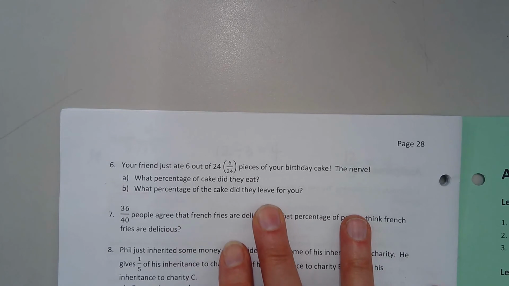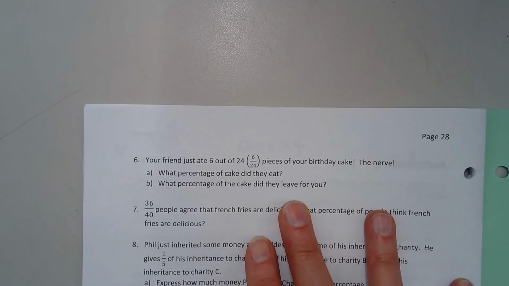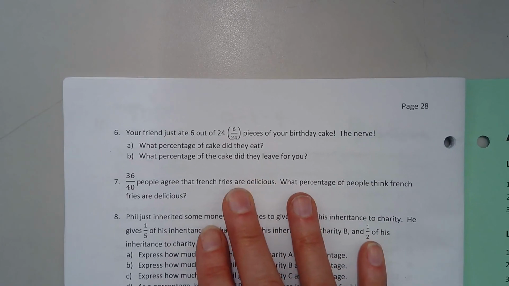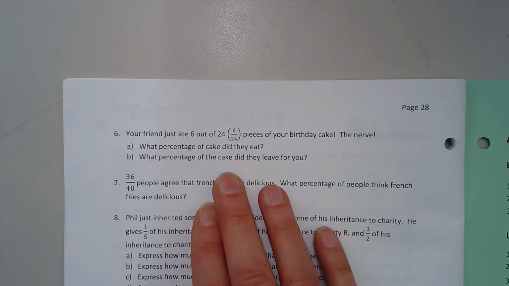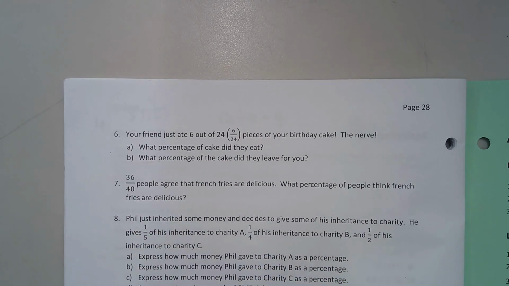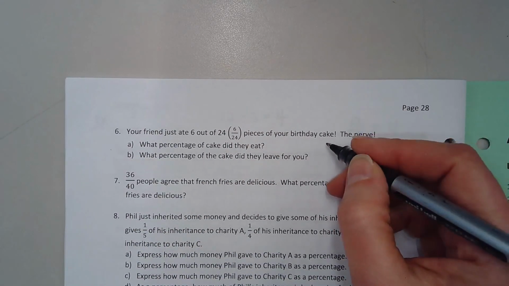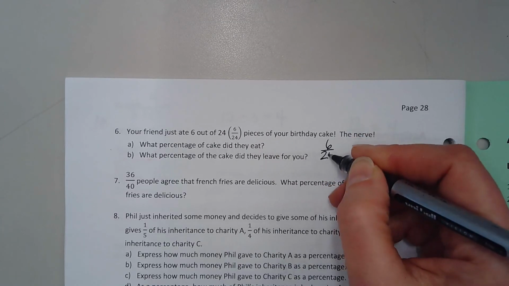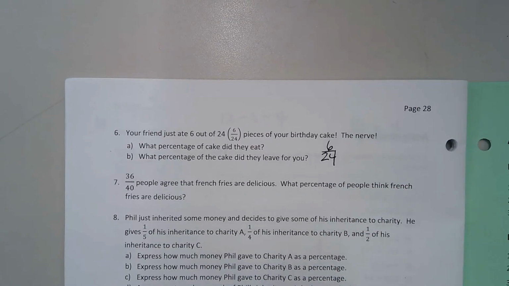Okay, let's just do number 6 for a sec. Your friend ate 6 out of 24 pieces of your birthday cake. Okay, that's a lot, right? What percentage of cake did they eat? So your friend ate 6 out of 24. What percentage does that represent?